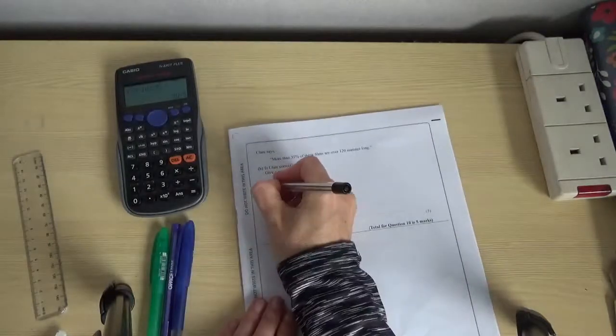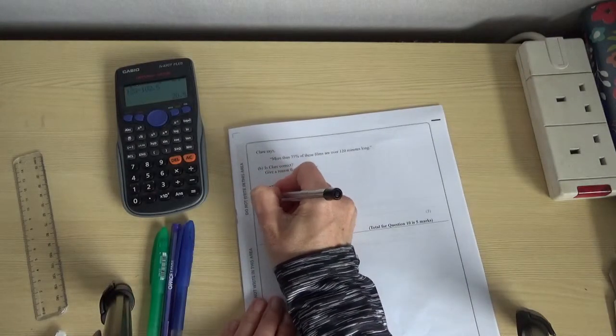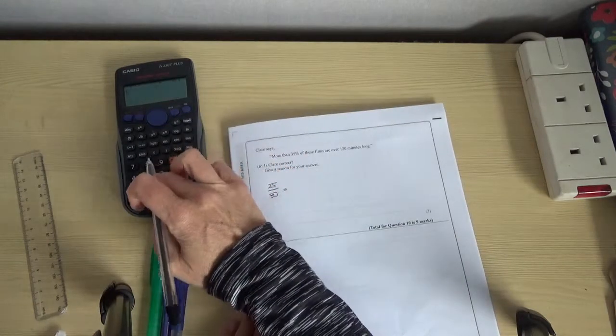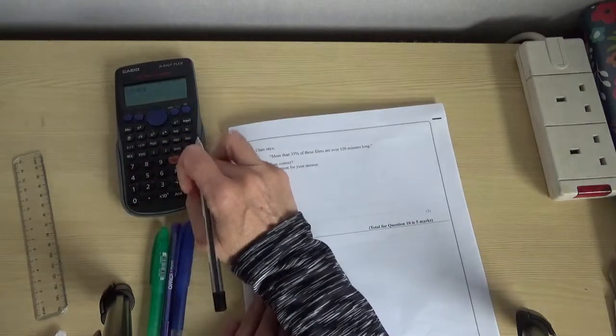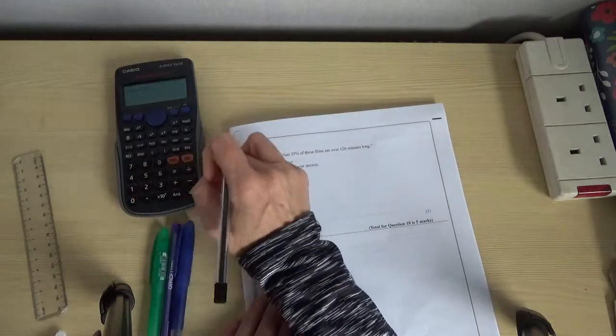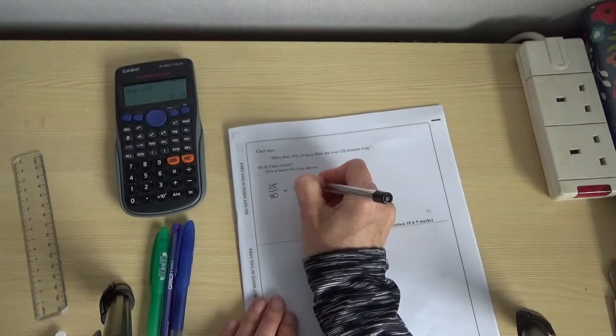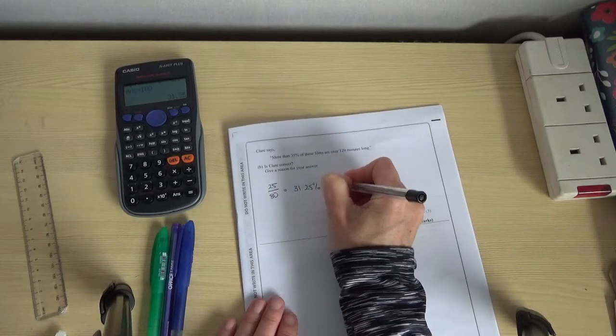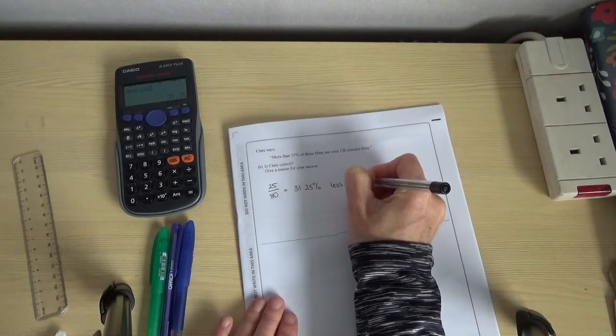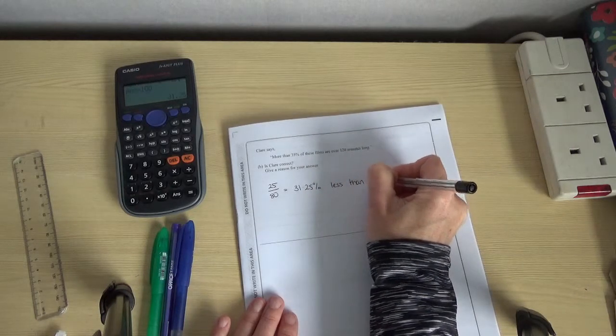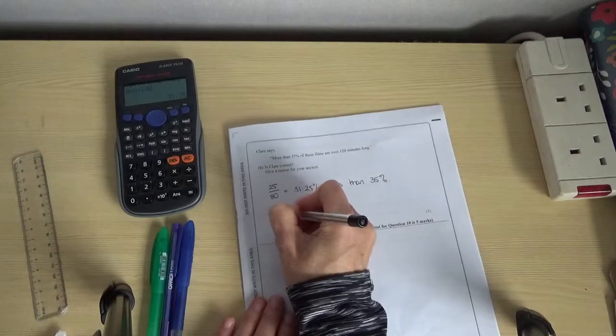So it's 25 out of 80, which is, multiply by 100 to get a percent, 31.25%, which is less than 35%. Claire is wrong.